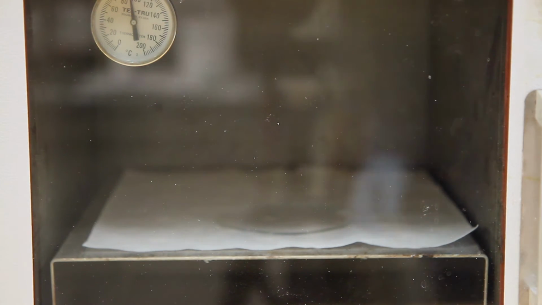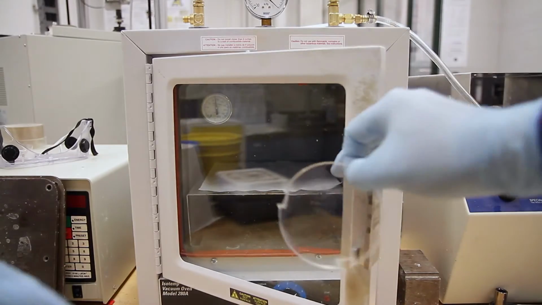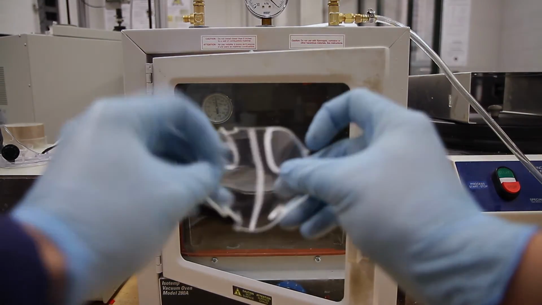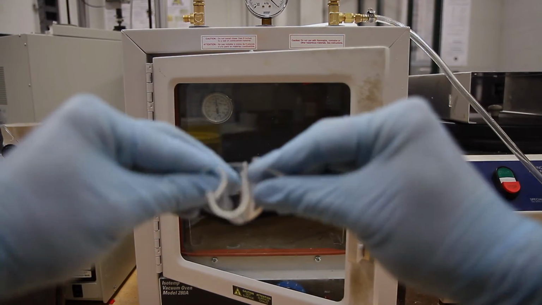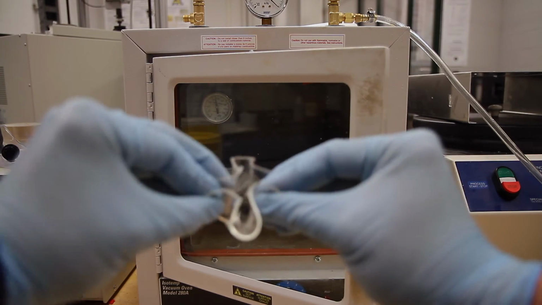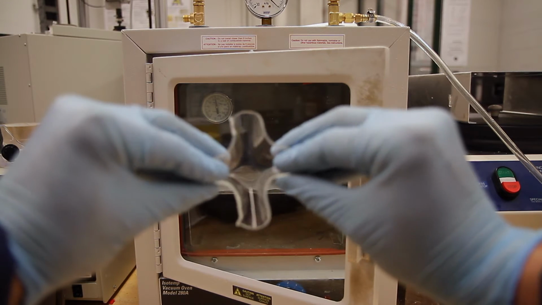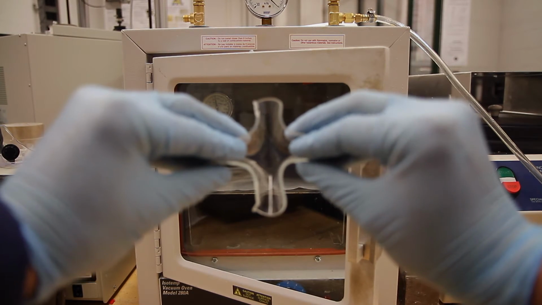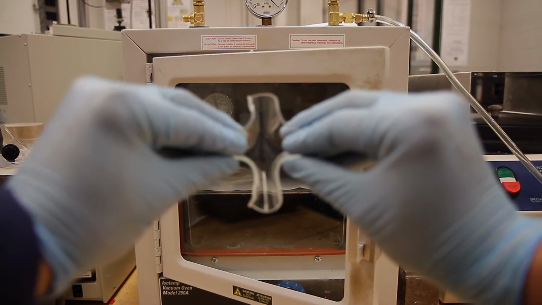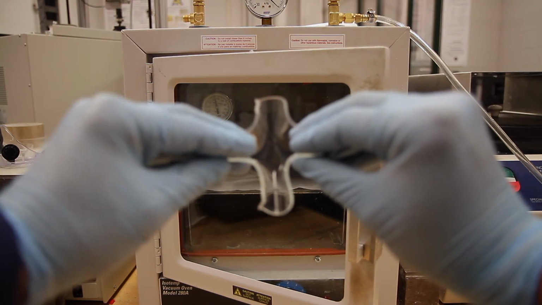Now I will pull out the sample from the oven. It is now bending and twisting unlike a regular plastic. Currently, it is at glassy state. I'll try to make a flower shape like this. Hold it for a while for it to cool down. When it reaches a temperature below the transition temperature, this shape will remain constant.